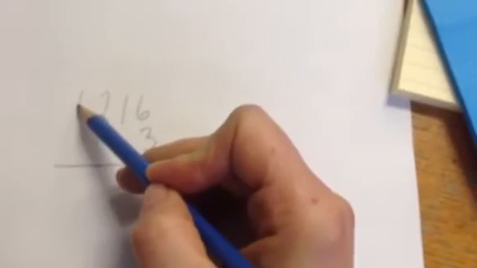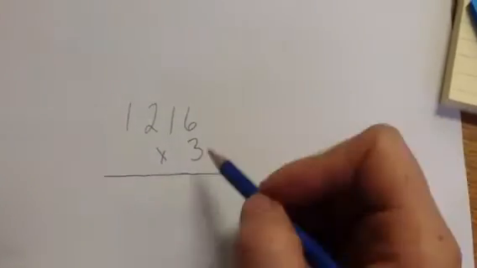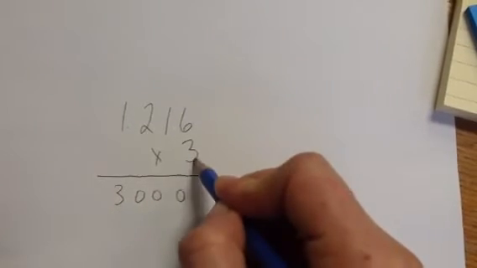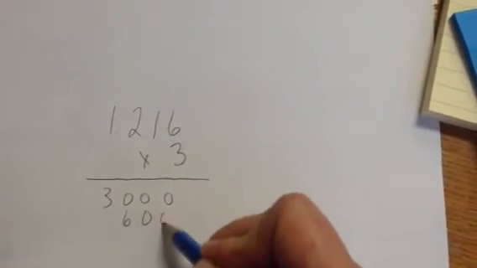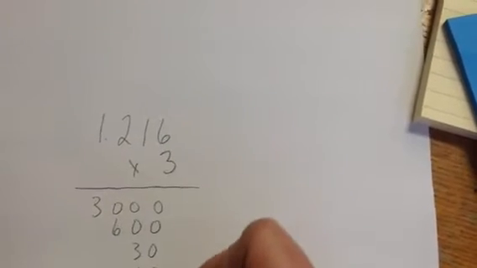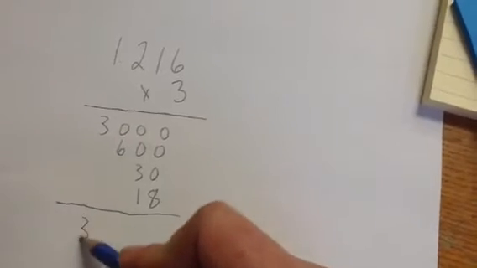So, for example, if it's 1,216 times 3, what we do is we actually start on the left-hand side, like we're reading a book. So we go 3 times 1,000, which is 3,000, 3 times 200, which is 600, 3 times 10, which is 30, and 3 times 6, which is 18, and then we add it all together.